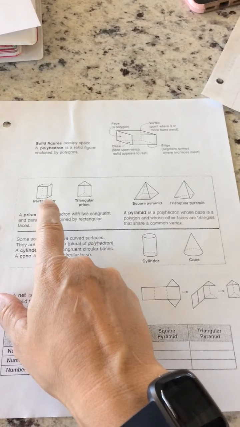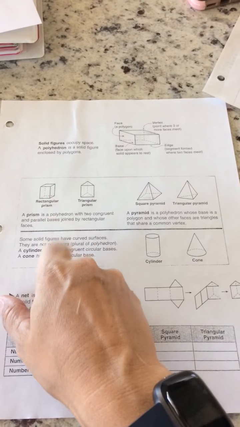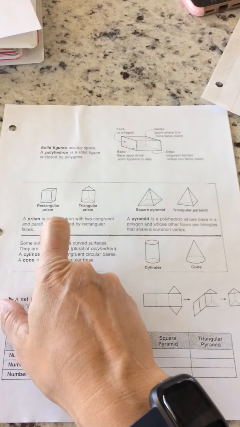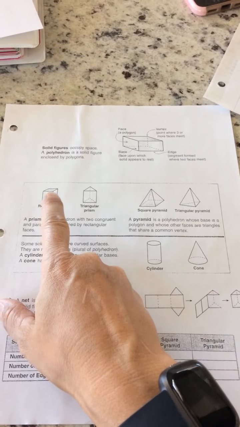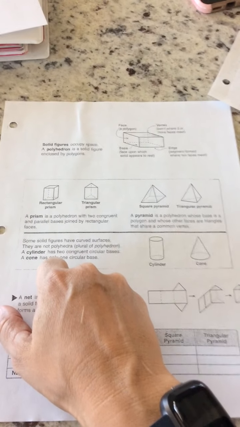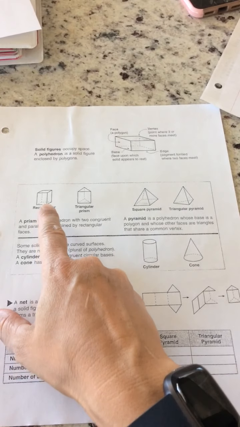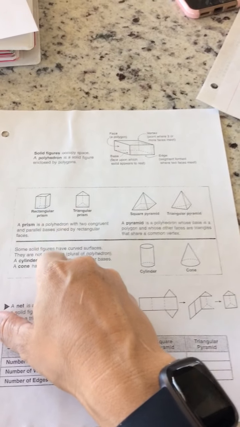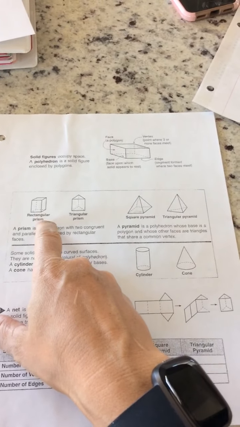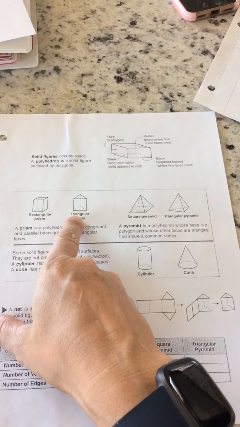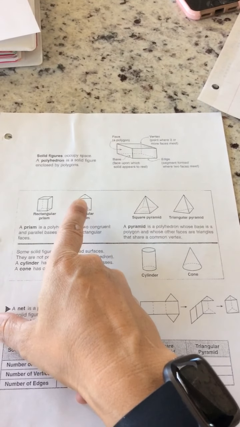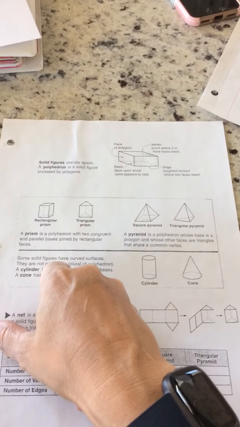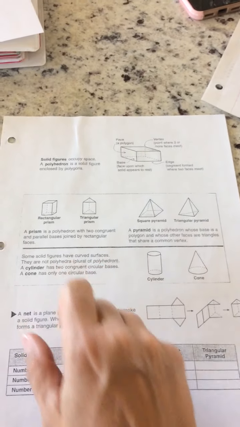But the prism is going to have two congruent bases. So that means top and bottom are going to be the exact same shape. So here we have the rectangle, which could be considered a square too. We call it a square prism, but rectangular prism is this one. And then this has a triangle for the bases. So that's why it's called a triangular prism.